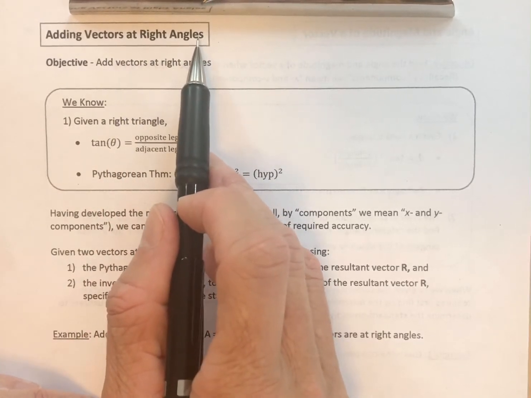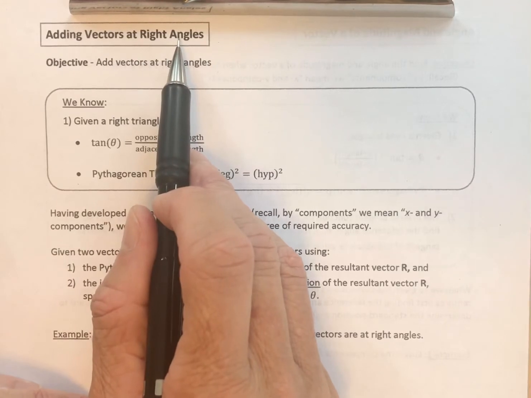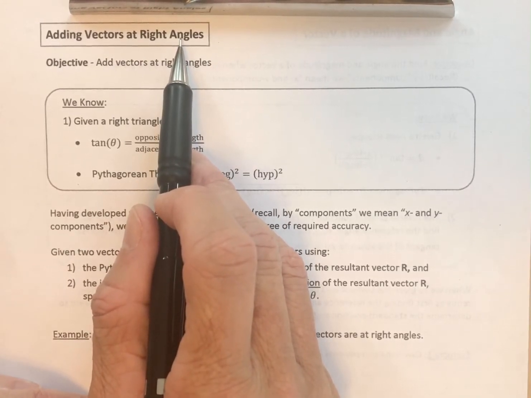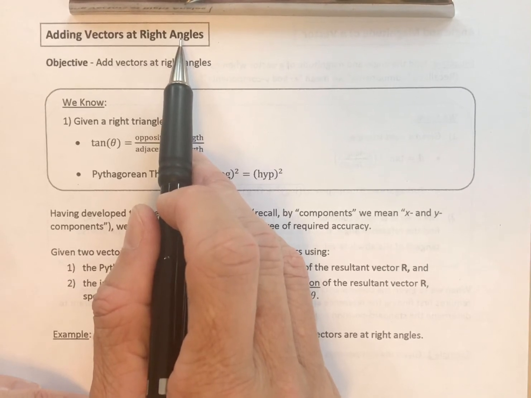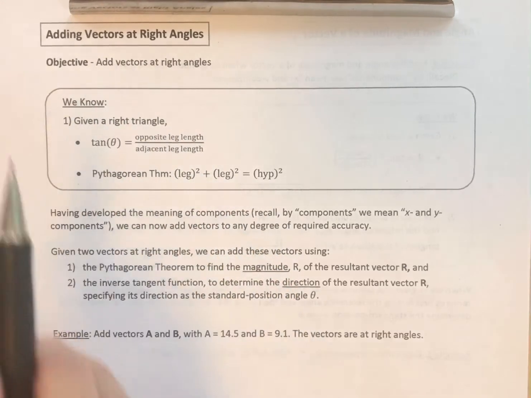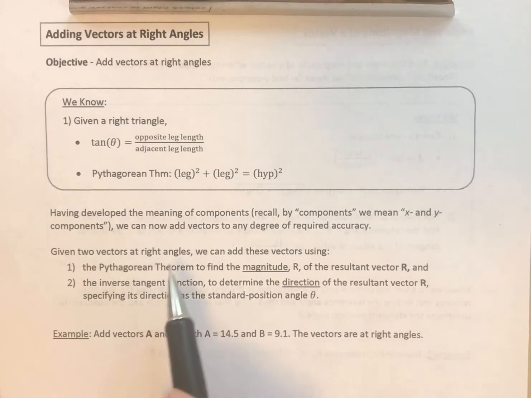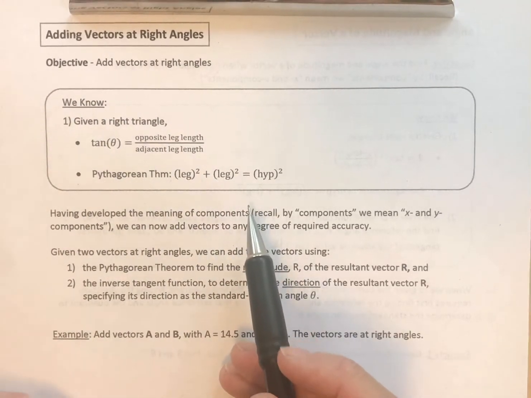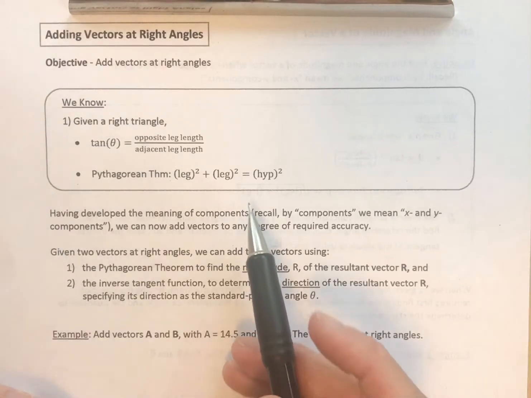Because two vectors at right angles will give us a right triangle, and we can then pull in some trigonometry and a little bit of Pythagorean theorem. So our objective here: we want to add vectors at right angles. Okay, let's talk about what we know coming into this that's going to be useful.